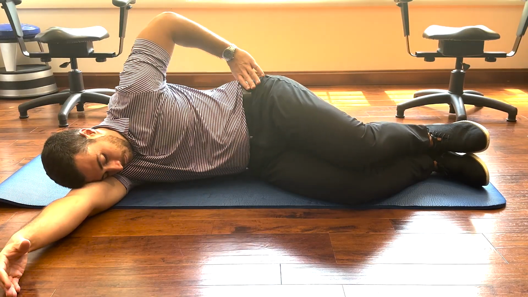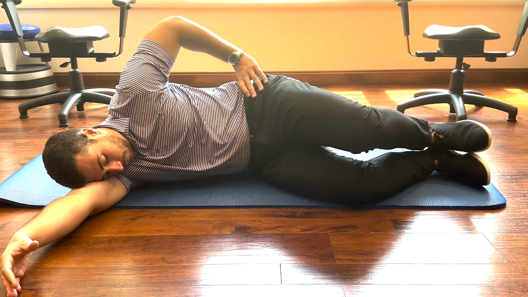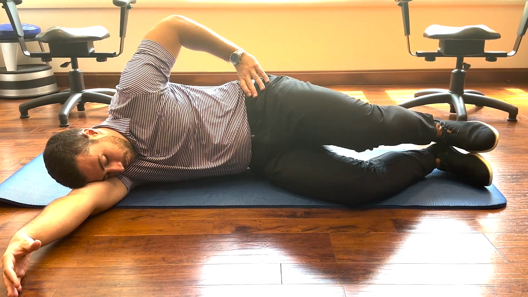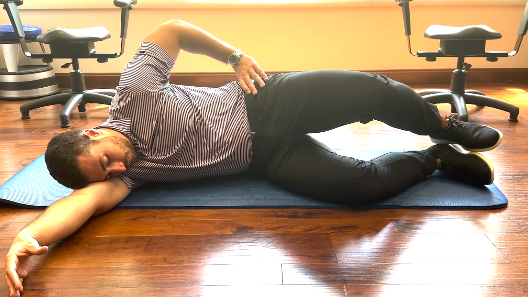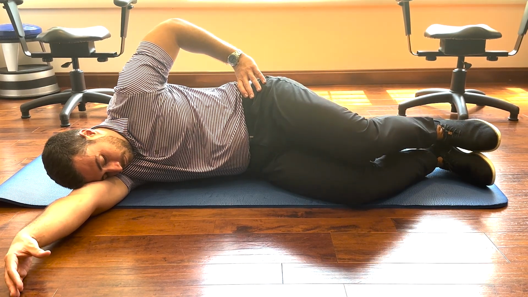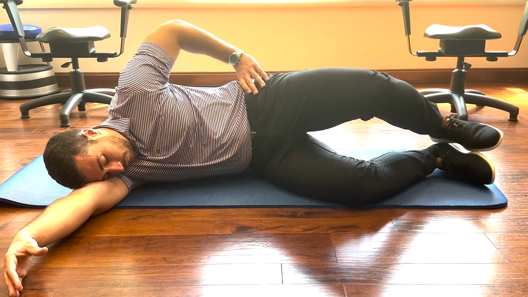Keep your feet together and slowly lift your top knee as high as you can without rotating your pelvis or moving your lower leg. Hold the position for a couple of seconds, then slowly lower your knee back down. Repeat this movement 10 to 15 times on each side.